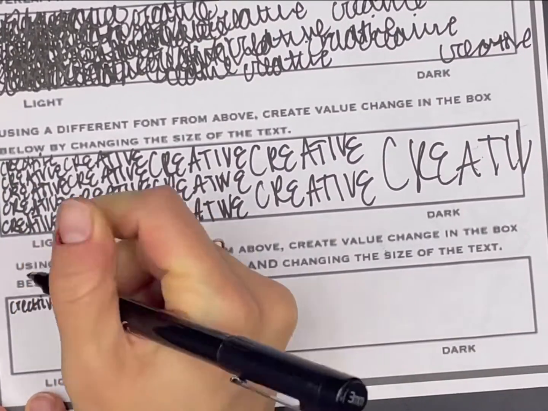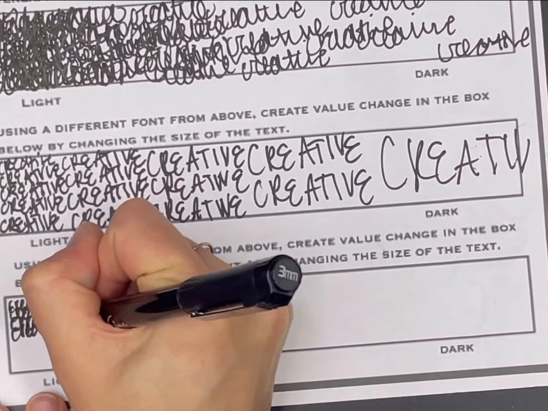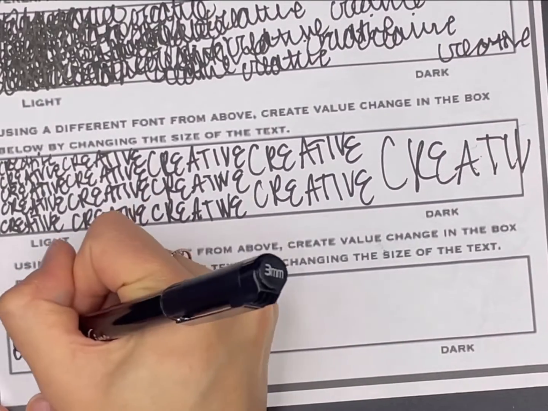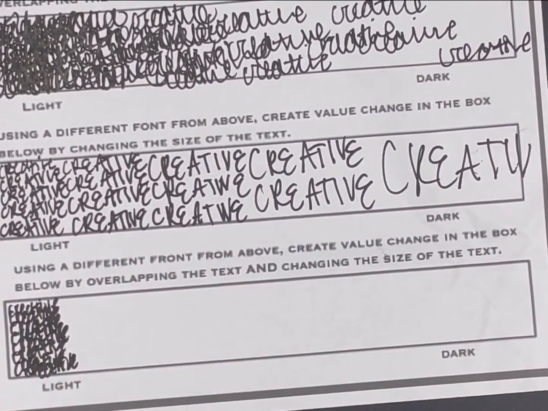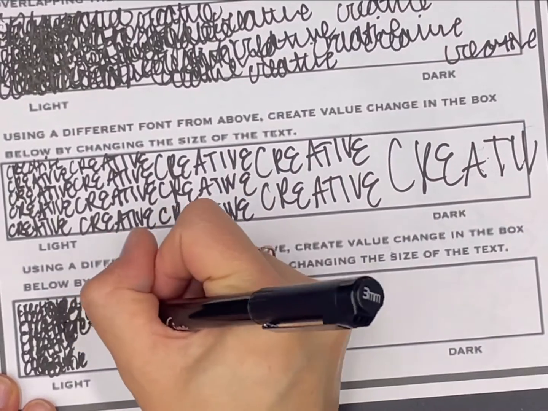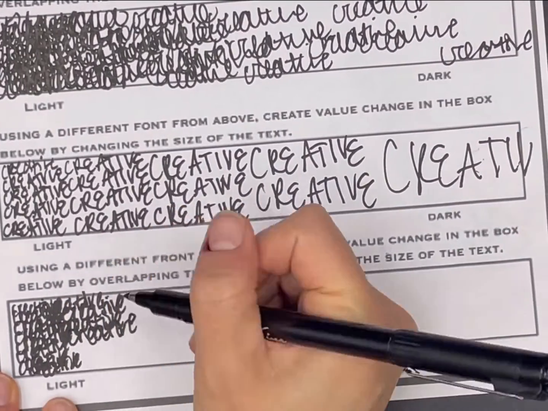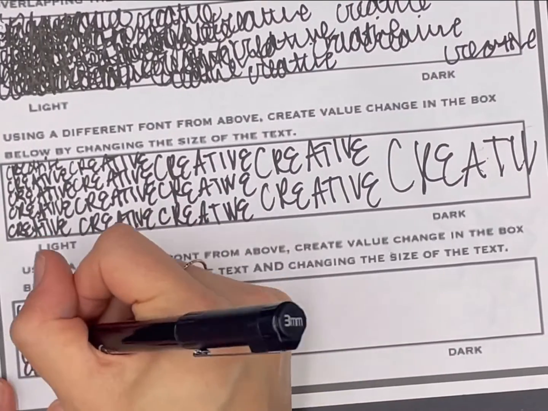And then in this last section, we're going to be doing a combination of the top two value changes. So I'm first of all going to be overlapping my font. And then as I go towards the lighter side, I'm also going to be making my font start to slowly get bigger. So I'm starting with a very small sized font, overlapping, and then starting to slowly spread those further apart.